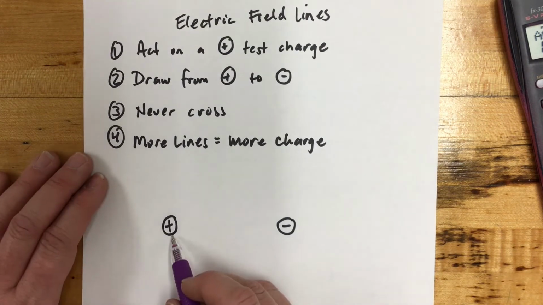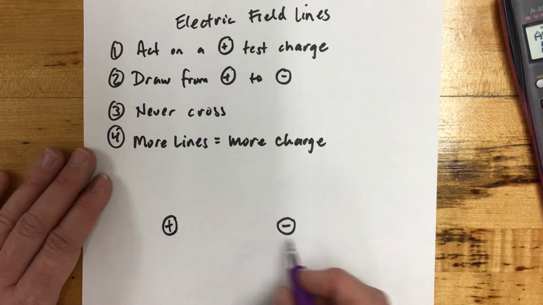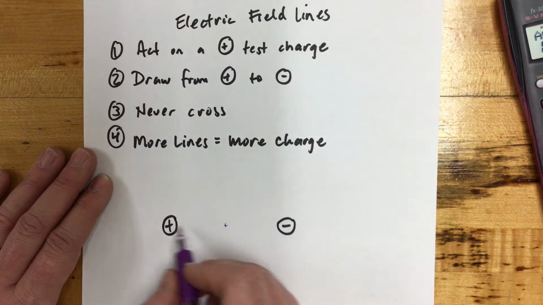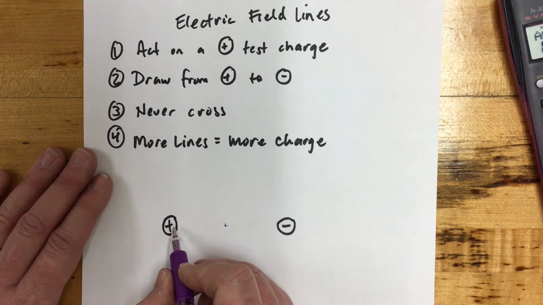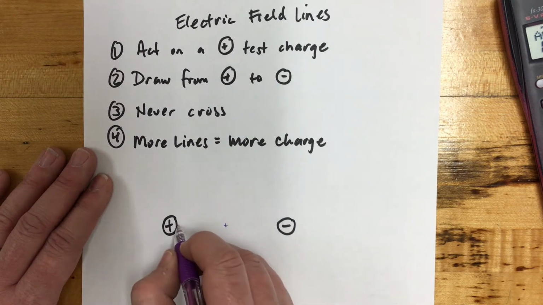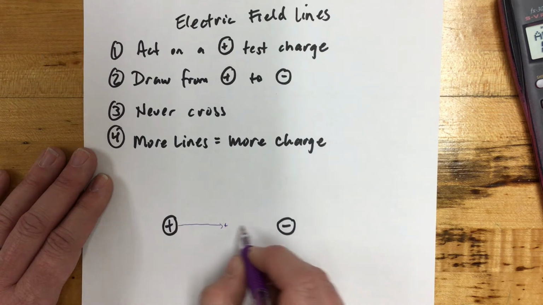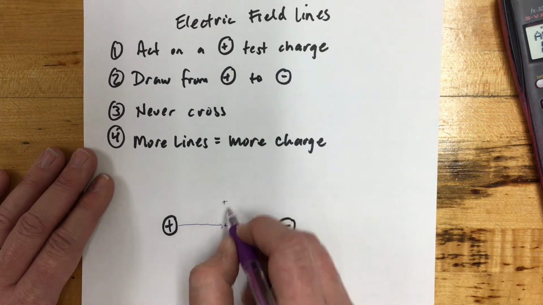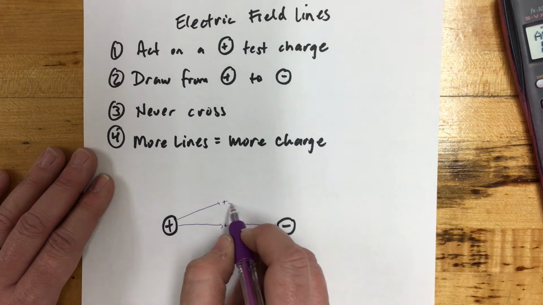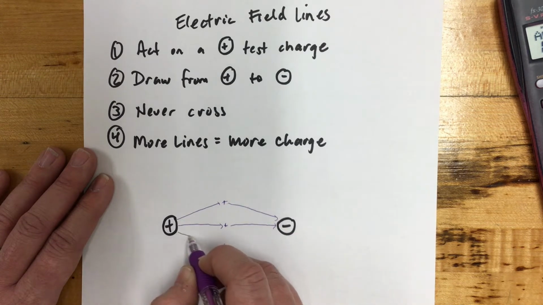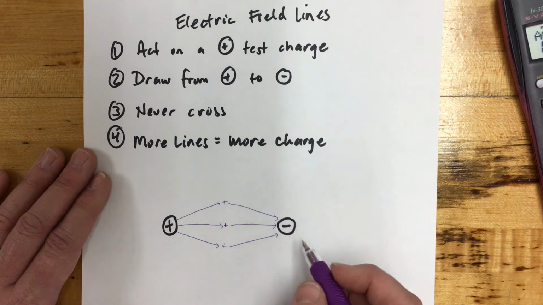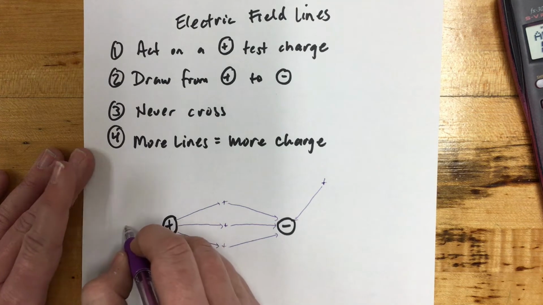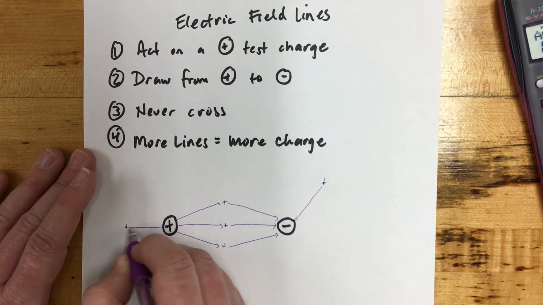So if you have this setup, we'll use a single positive charge and a single negative charge. If I put a little tiny plus, my positive test charge, in there, similar charges will repel, so the positive will push this way, and the test charge will be drawn into the negative that way. If I put it up here, this pushes it this way, this pulls it that way. Put it down here, that pushes that way, it pulls that way. If I put it over here, it's just going to be pulled in that way. If I put it over here, it'll only be pushed that way.